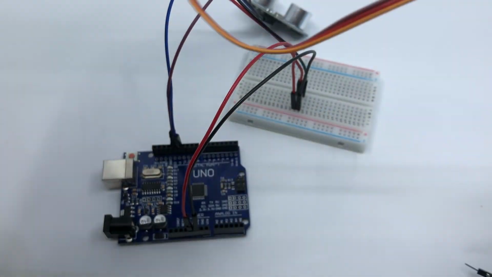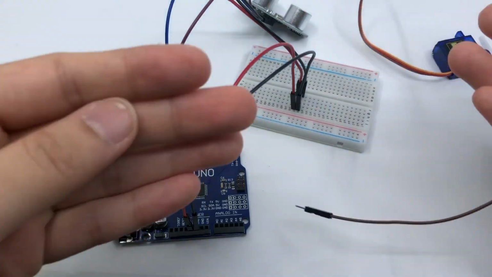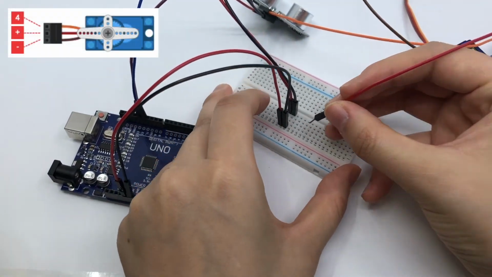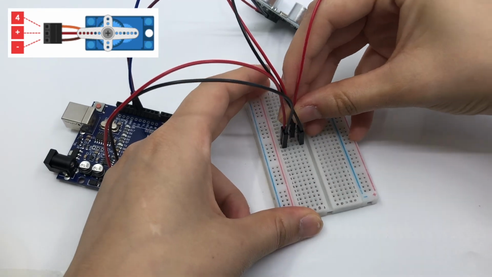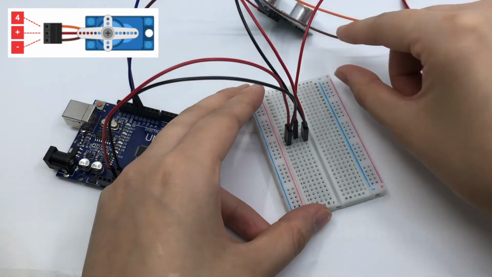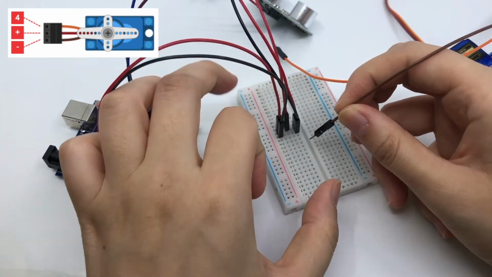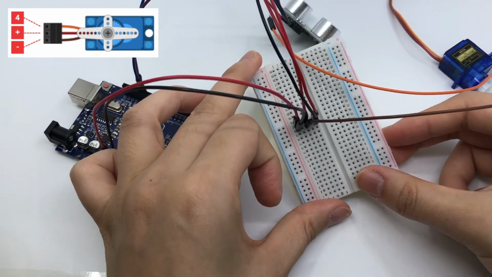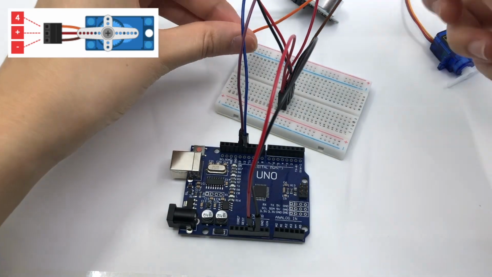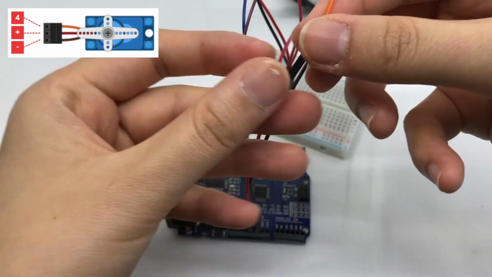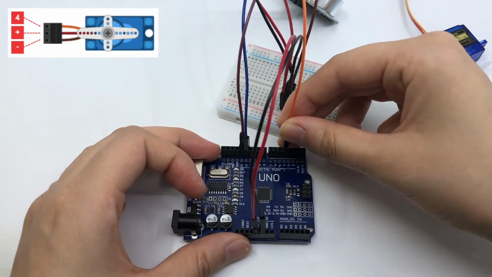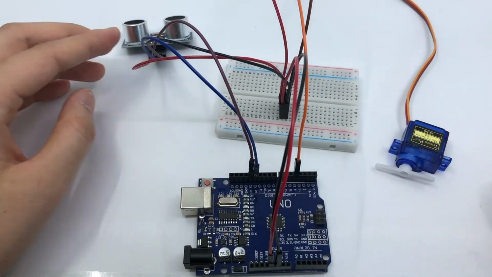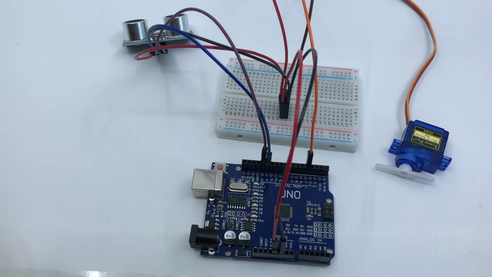Okay, now let's connect this to the breadboard. VCC to number 17, which is the power, the positive side, and the black wire to number 16, which is ground or negative side. And lastly, we'll connect the orange wire to pin number 4 on the Arduino board. And through this wire, a signal will be sent from the Arduino board to the servo motor. And we're done with the circuitry.